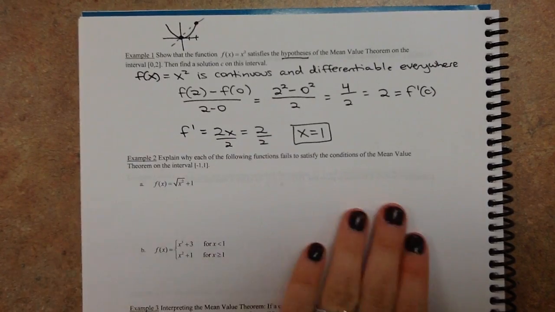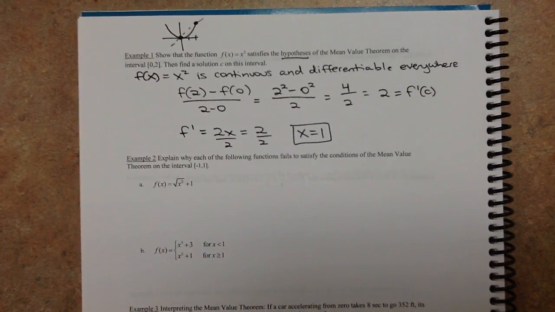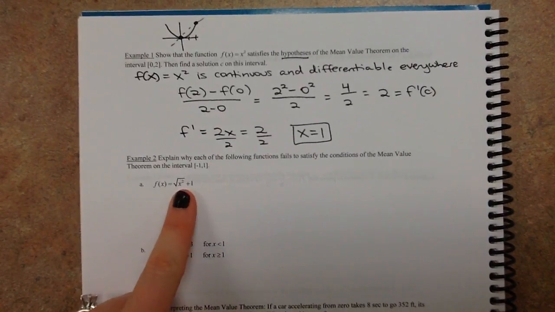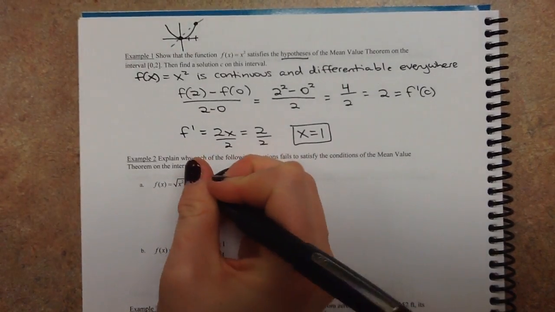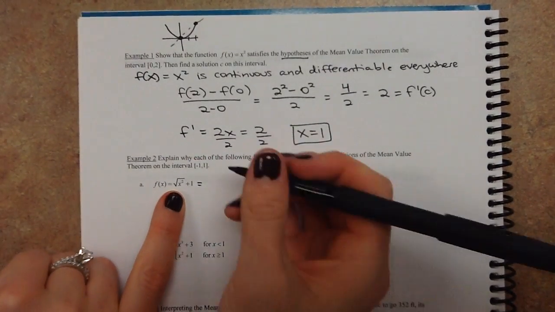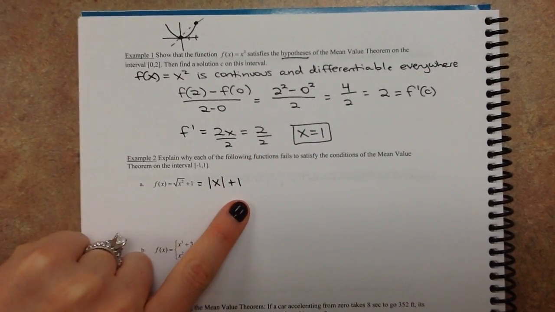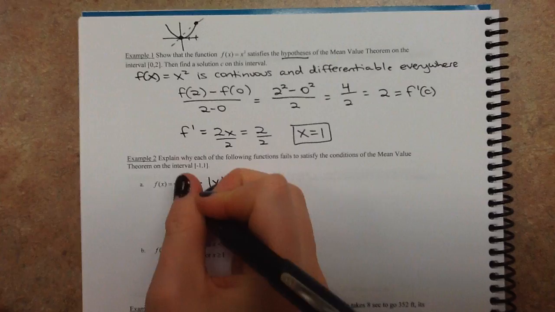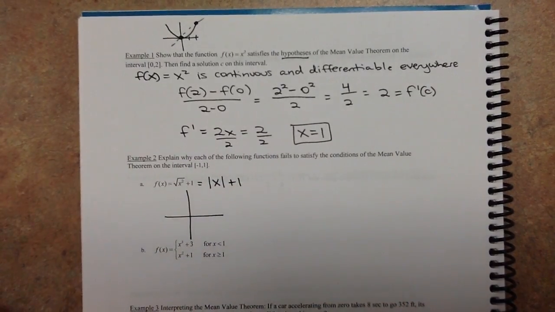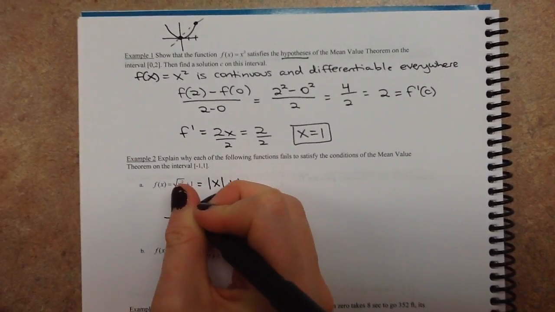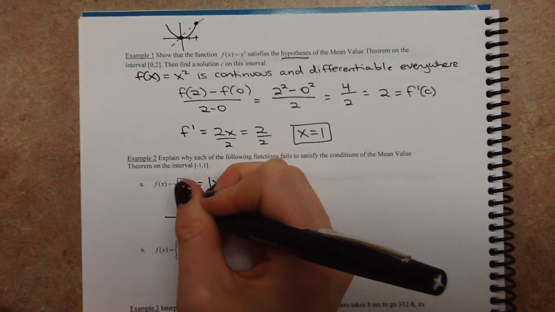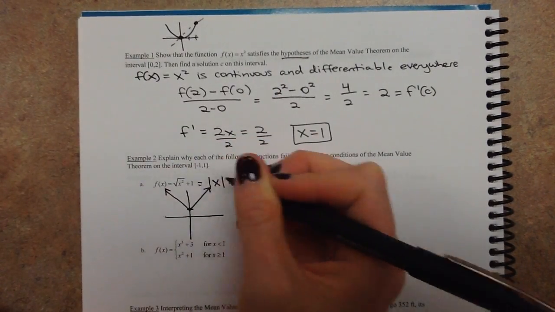Example 2, we're going to explain why the conditions aren't satisfied. So remember, your two conditions are continuity and differentiability. Okay, so this right here, if we simplify this function up, remember this is not just an x. The square root of x squared is actually the absolute value of x. So that's what this is equal to. So let me show you just a quick sketch. Absolute value of x plus 1 is just the absolute value shape, but just moved up 1 unit. So my graph looks like this.